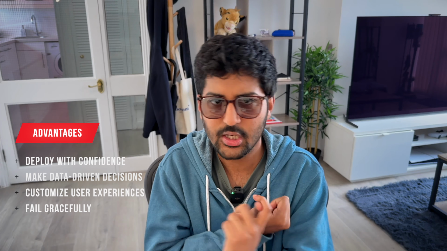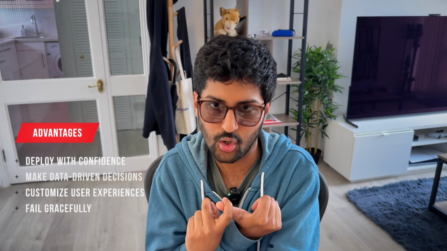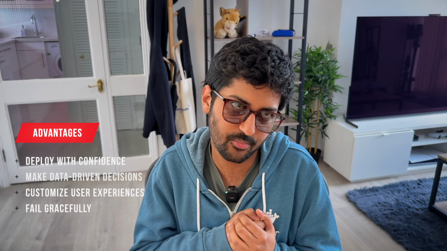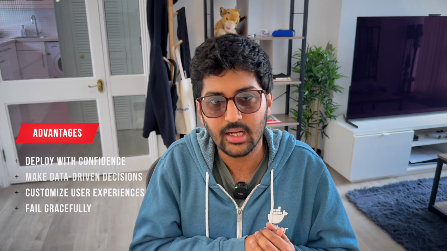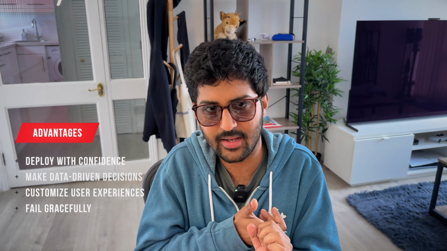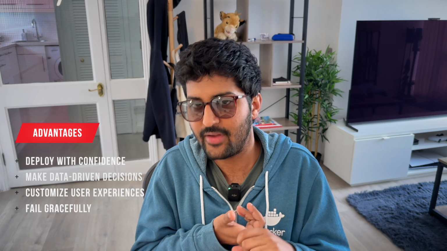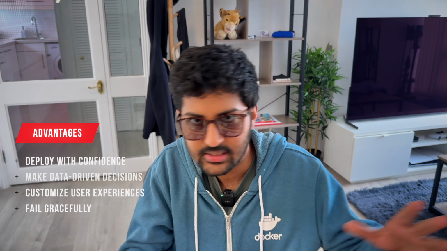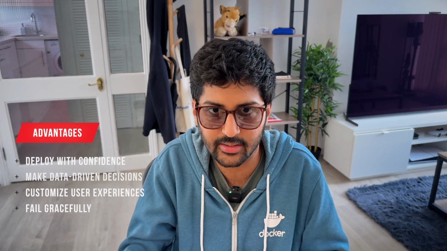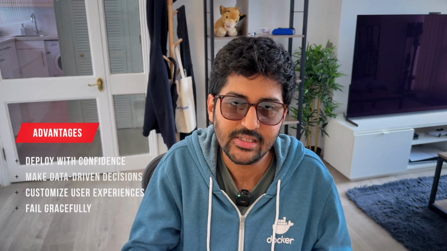And if we talk about why we are using feature flags, what feature flags allow you to do. So it allows you to first of all deploy with confidence, so you can push your code to production without exposing it to all the users. This basically is a safety net that lets you test your new features in the real world and not just a staging environment. It also allows you to make data-driven decisions, so use A/B testing to see how changes perform in the wild, and let real user data guide your development strategy and not just your gut feelings.